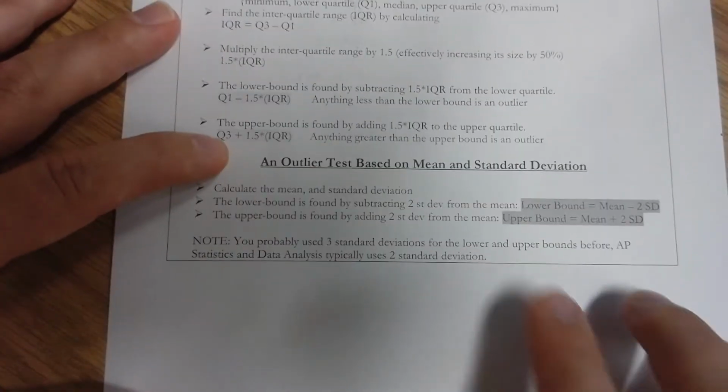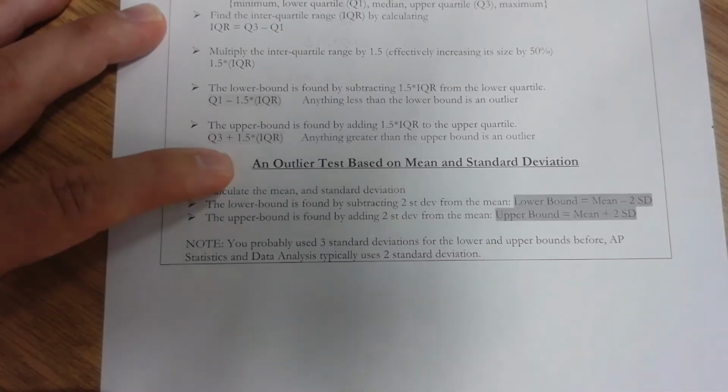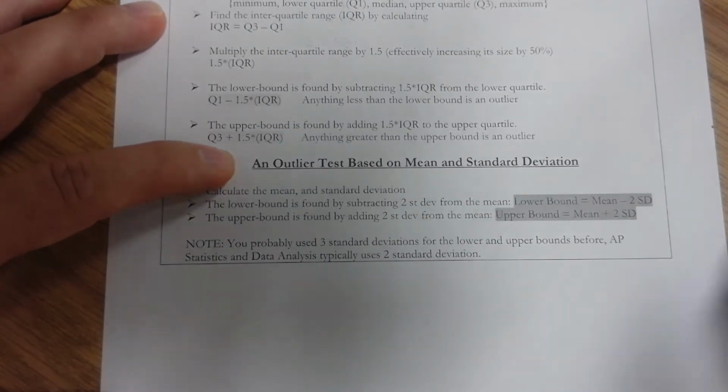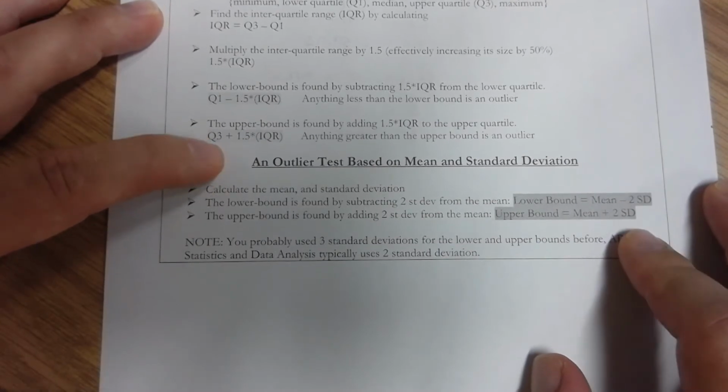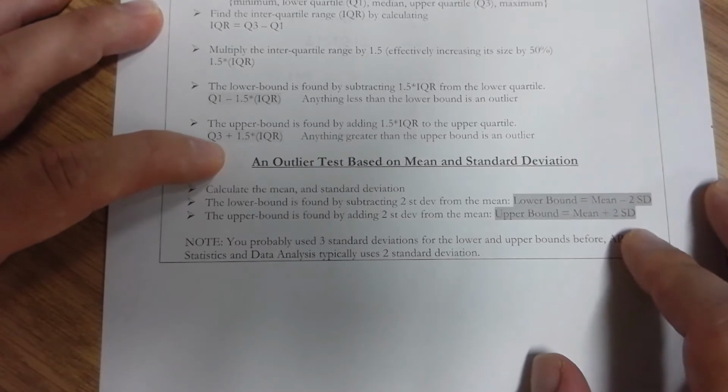And then another way to calculate outliers is using the mean and the standard deviation. Usually, you won't do both, but I want to give a demonstration of each here. So the other most common way is to use the mean and take away and add two deviations. So that would give you lower bounds and upper bounds as well.